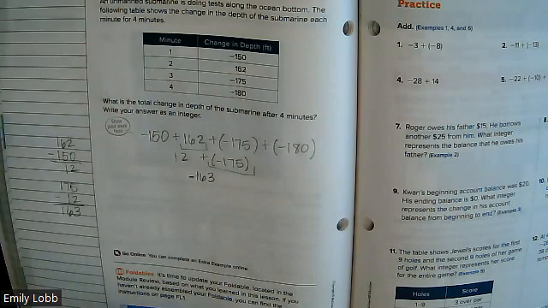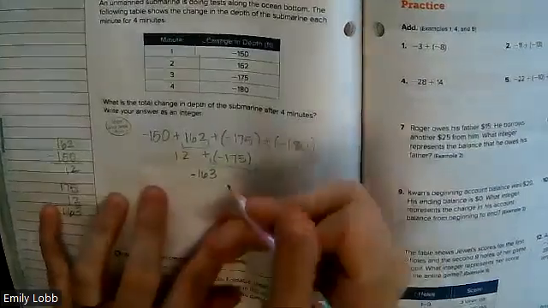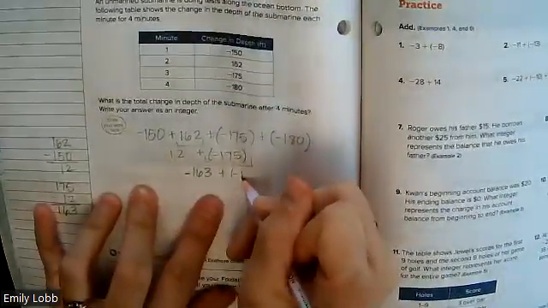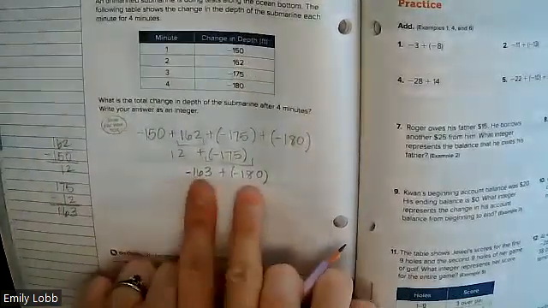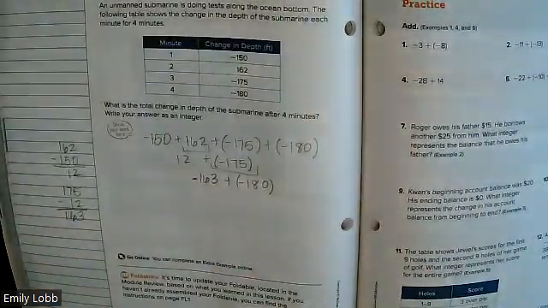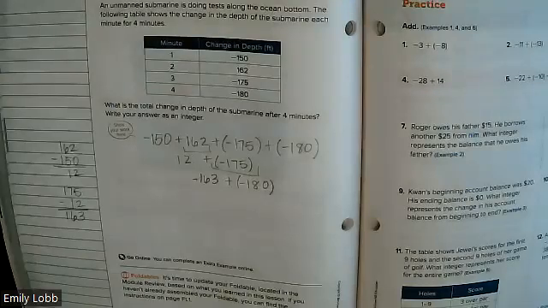Okay, cool. Now I have not added this negative 180 here. So now when I have this last function to do, are my signs the same or different?